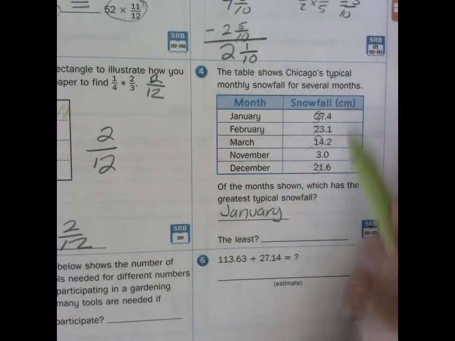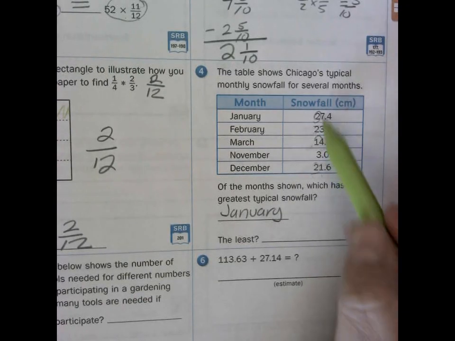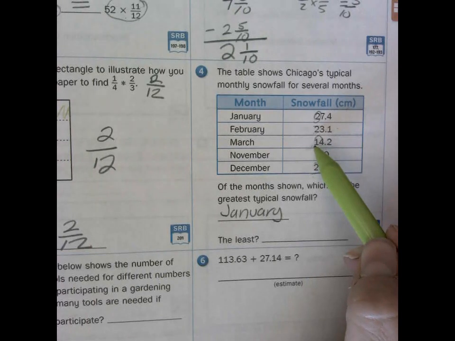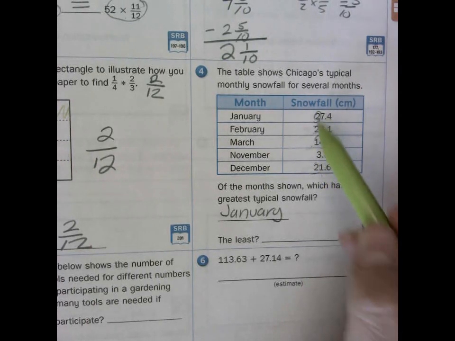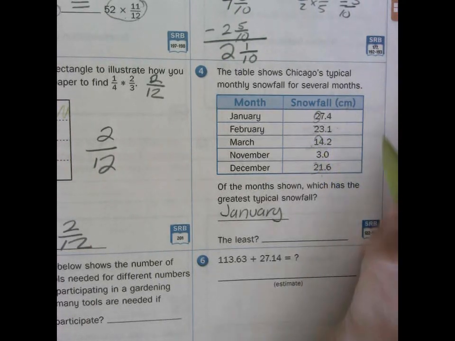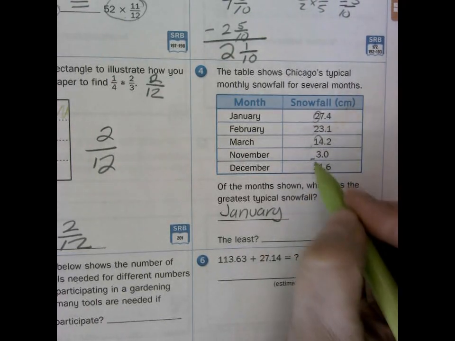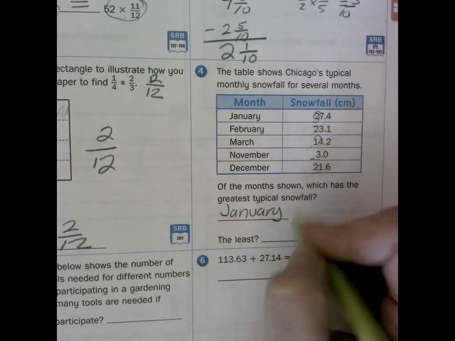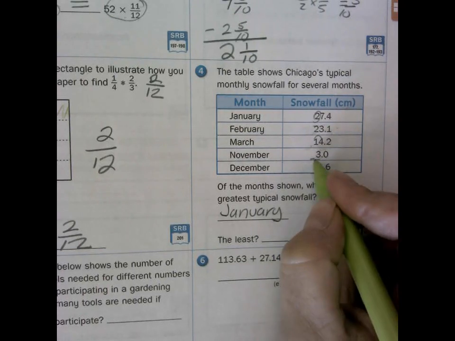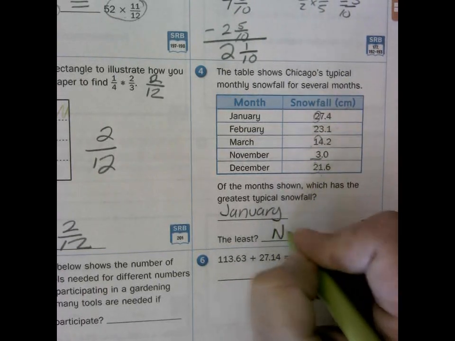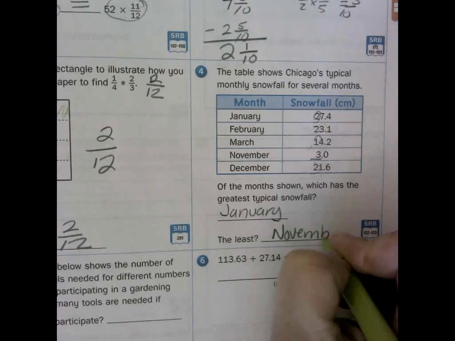And the least, well, we went through the tens place. So those are bigger than something with nothing in the tens place. And November had nothing in the tens place. November only had a 1 in the tenths place. Sorry, in the ones place. So November is the least amount of snow.